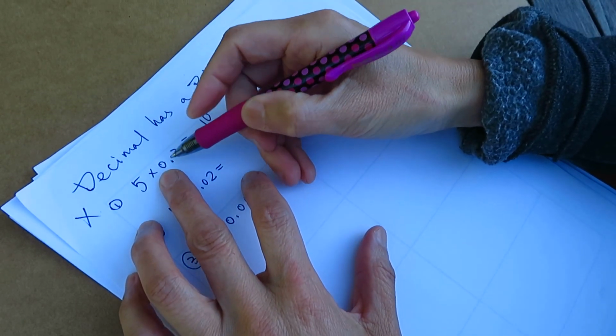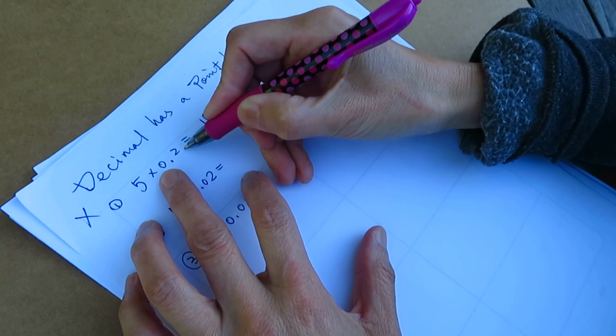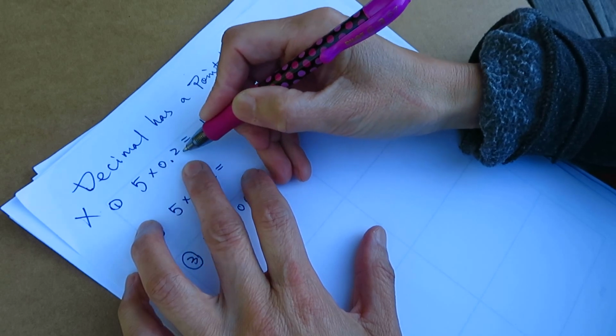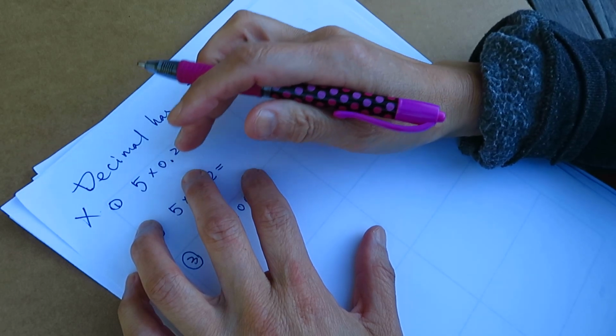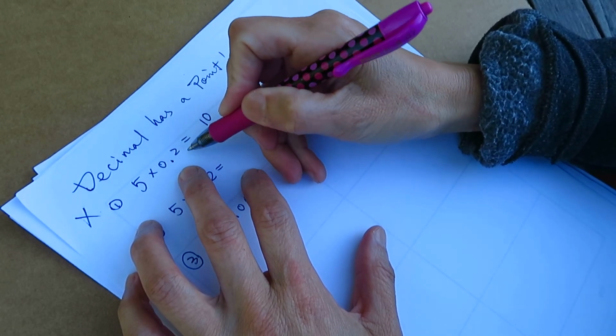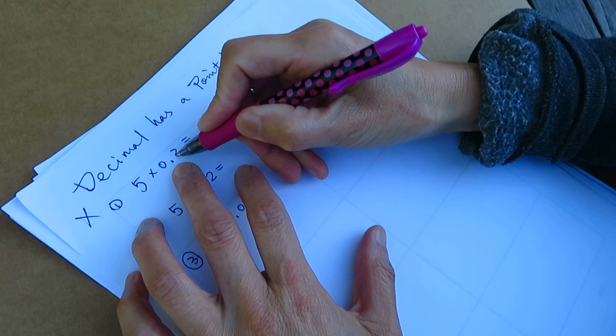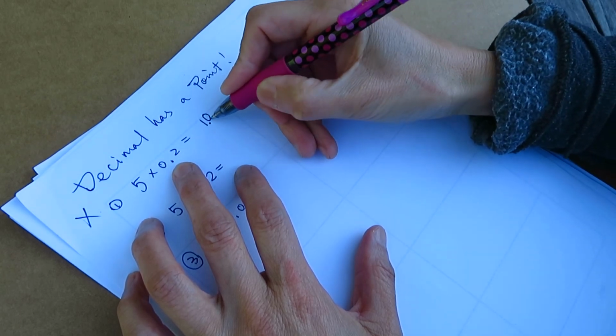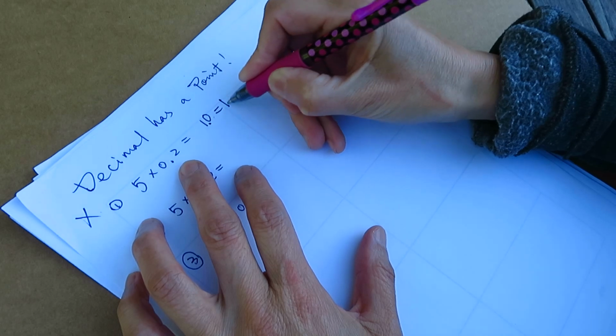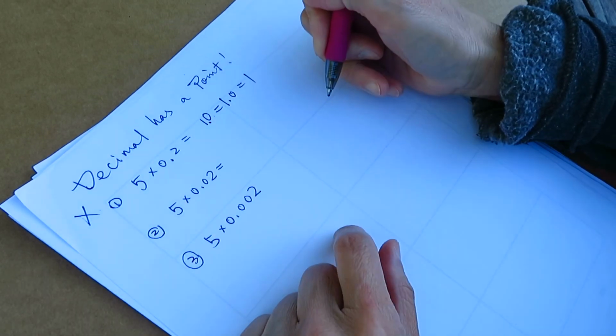And behind the decimal, we have 1. How many numbers are behind the decimal? There's 1 decimal place, so we move 1, so 10 becomes 1.0, equal to 1.